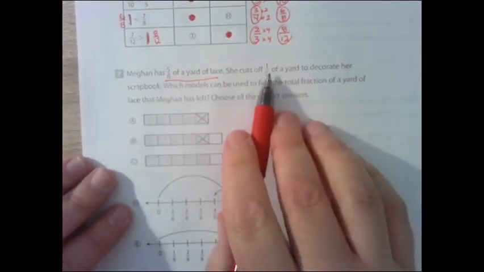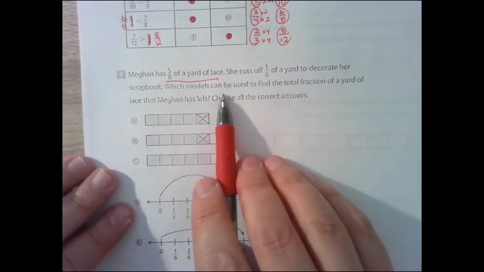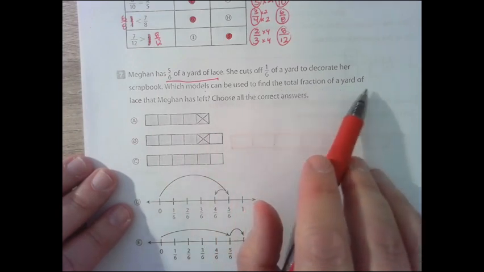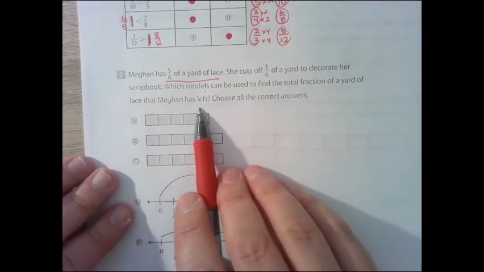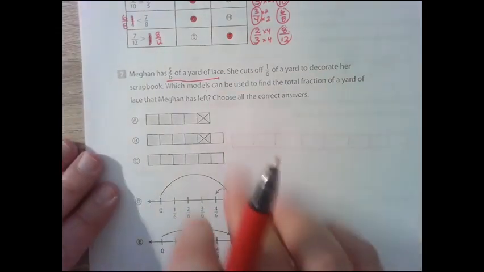All right, let's talk about number 7. Megan has 5/6 of a yard of lace. She cuts out 1/6 of the yard to decorate her scrapbook. Which models can be used to find the total fraction of a yard of lace that Megan has left? Choose all the correct answers. So basically we're doing 5/6 take away 1/6. It's one of those choose-alls, so we have to go through every answer and find out which one is correct.